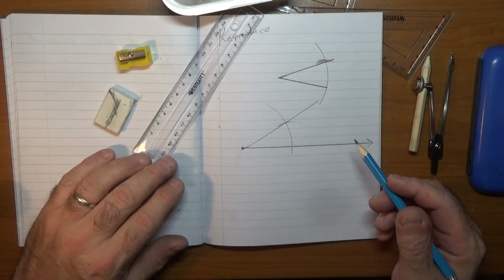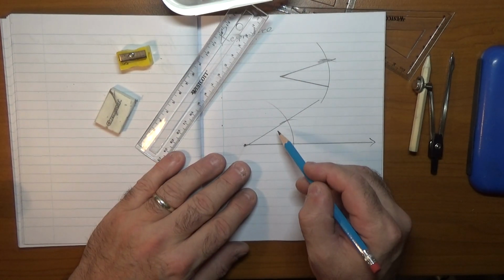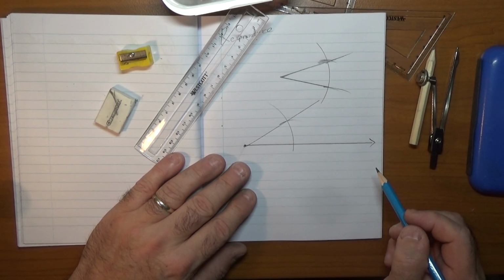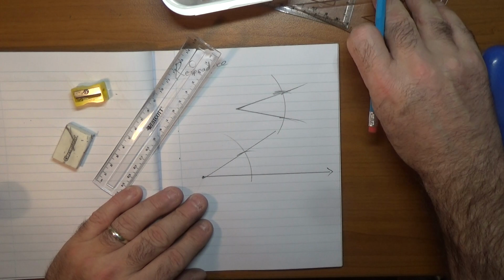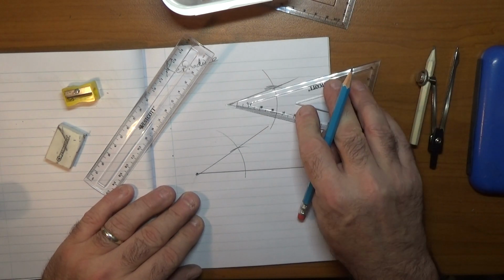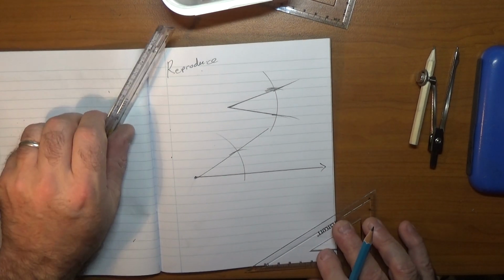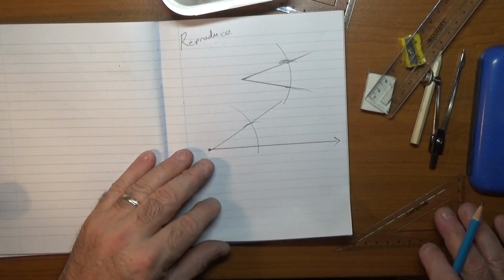Now that's it, you've made your baby angle. It doesn't matter what the length of the arms are. So you could say, well, we knew all along that was 30, so you could check, did you make 30? And if you did, you've copied the angle. Speed things up now.